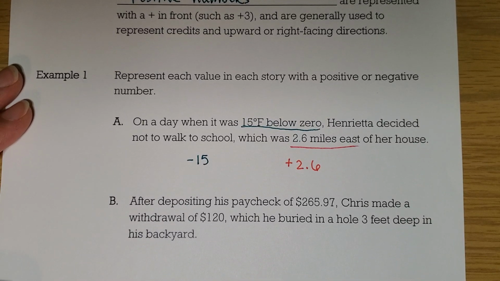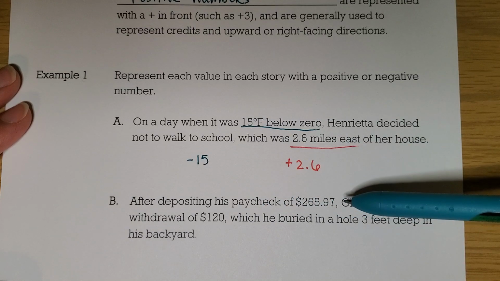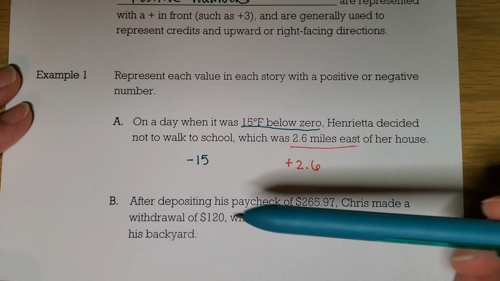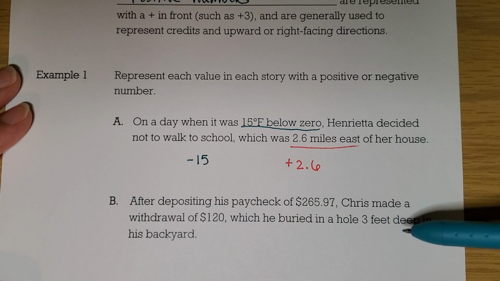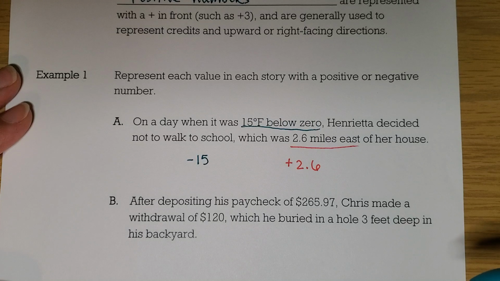Let's look at this next example, which is a little bit more of a financial situation. So it says, after depositing his paycheck of $265.97, Chris made a withdrawal of $120, which he buried in a hole 3 feet deep in his backyard. I don't know what you're up to, Chris, but that seems suspicious. So once again, let's take a look at each of these numbers.